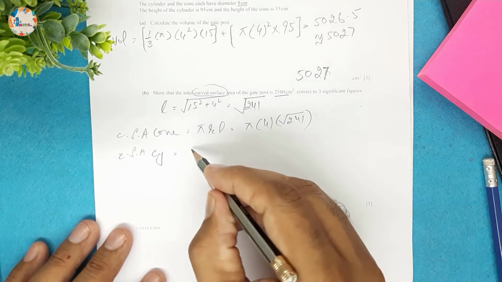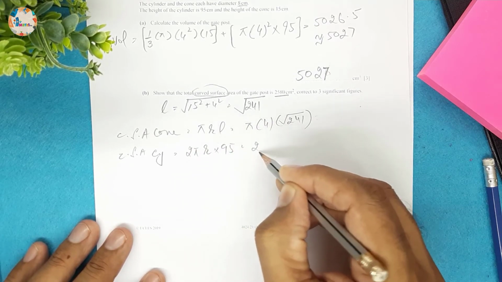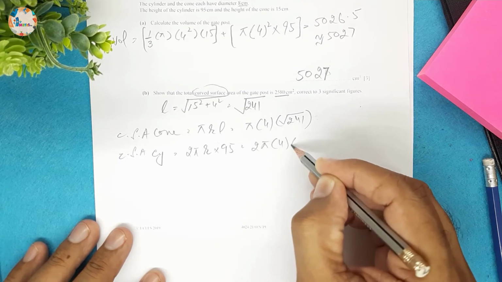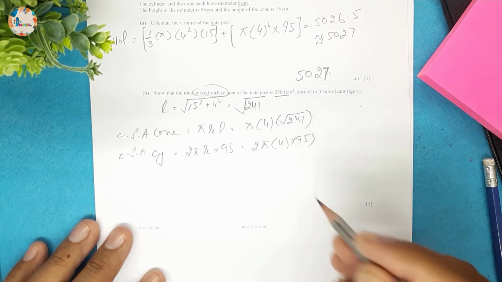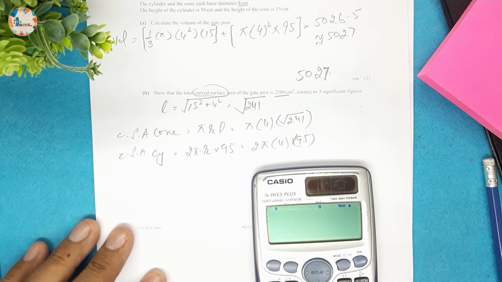So 2 pi r multiplied by 95, which is equal to 2 into pi into 4 into 95. So 2 multiplied by pi multiplied by 4 multiplied by 95, and this will be equal to 760 pi.